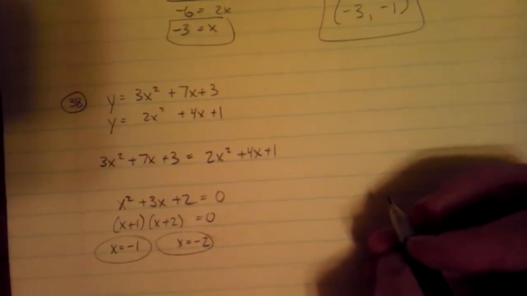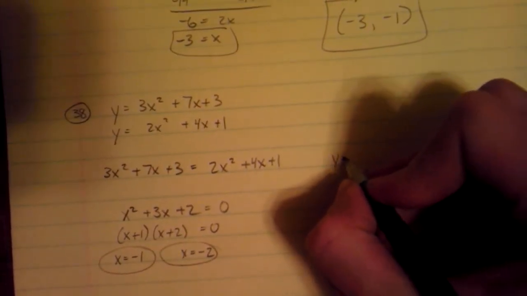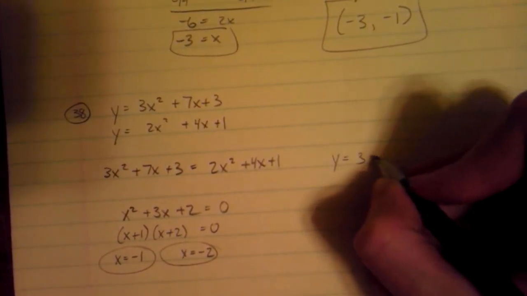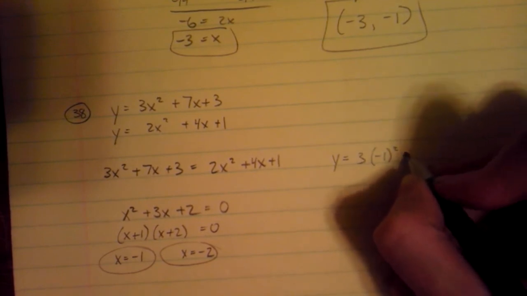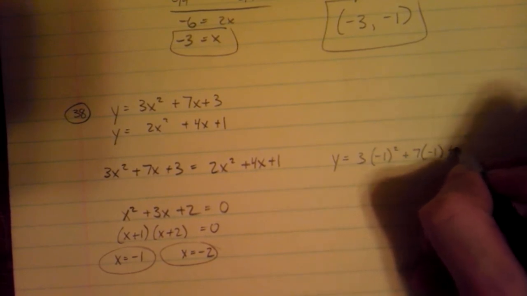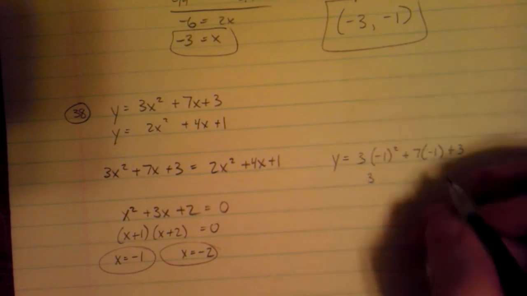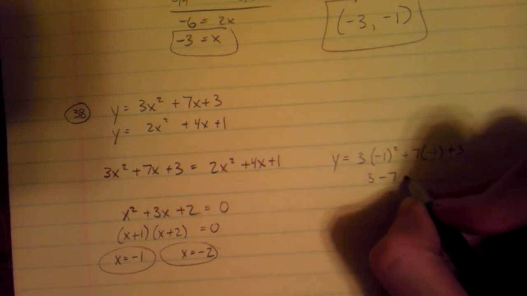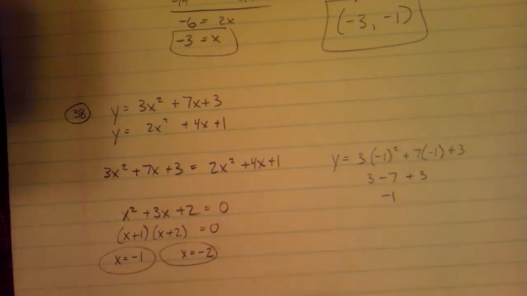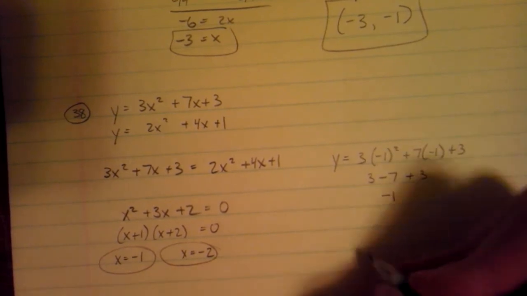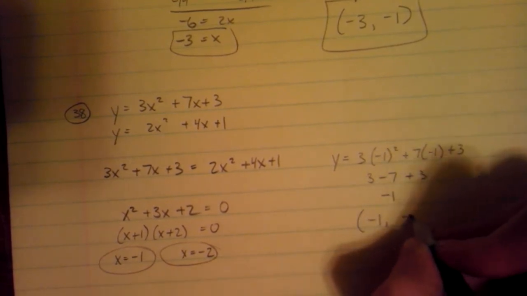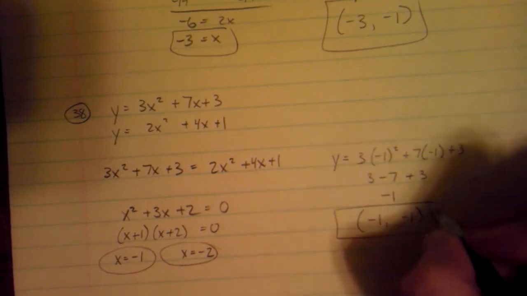So then I want to find y values for each of those. So I'm going to take the top equation, go back and plug in what x is equal to. So -1 squared is +1 times 3 would be 3. Minus 7 plus 3, which is -1. So one of my points on my system would be the one at -1, -1.